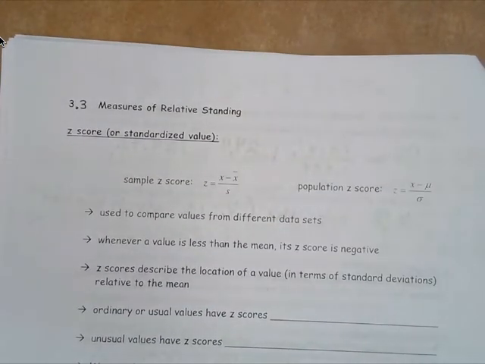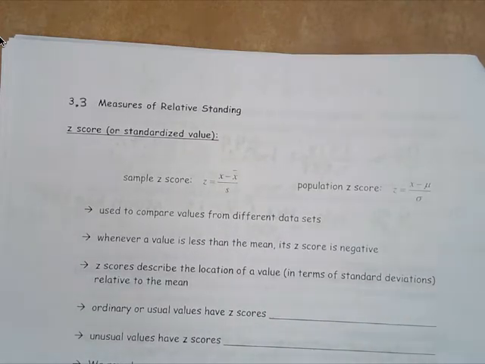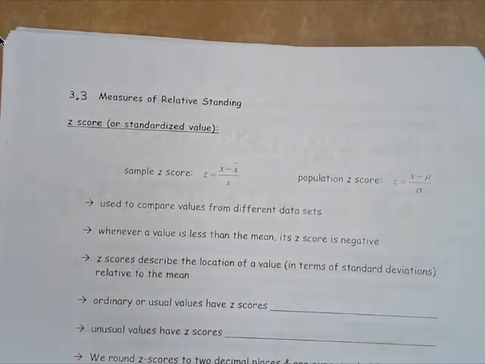Okay, 3.3 is titled measures of relative standing. What we mean by relative standing is you're going to be able to compare not just a specific number, but more as a percent and in terms of your standard deviations. So this provides a way to compare data. That's why it's called measures of relative standing.